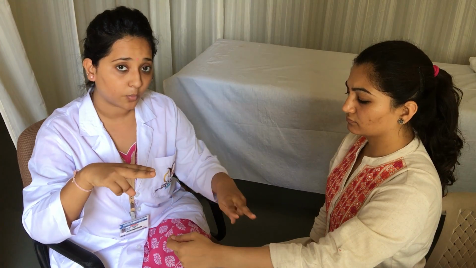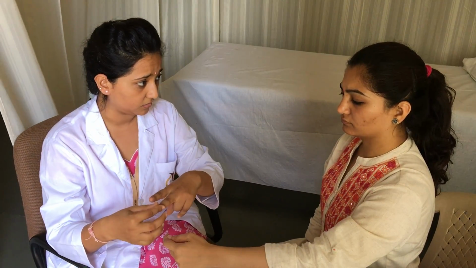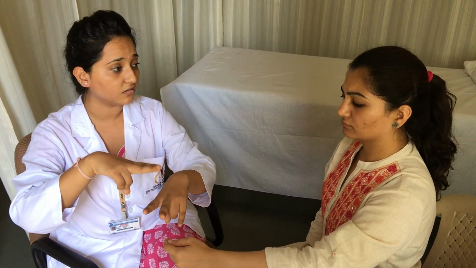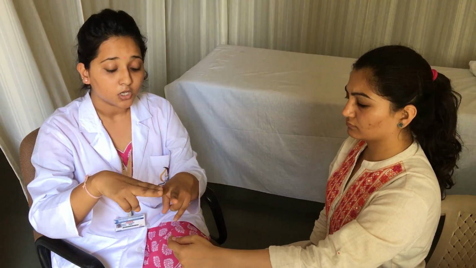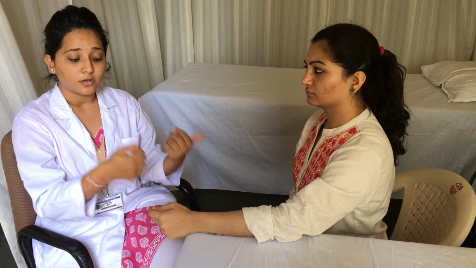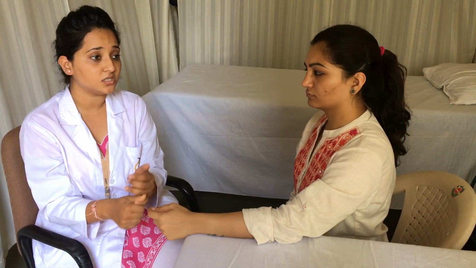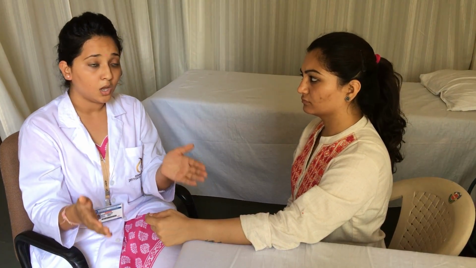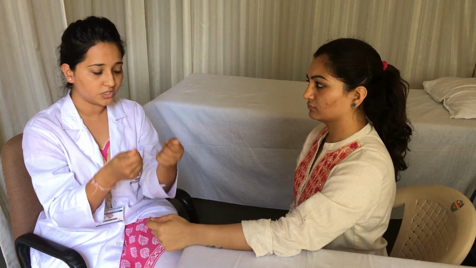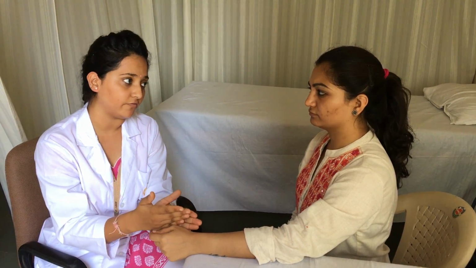But what happens in de Quervain's syndrome is these two tendons get thickened. They become thick, inflamed and narrow. So there is very much restriction in your thumb movements. Now whenever you do activities like repetitive use of your thumb, this causes increased tension in these two structures, which leads to friction of the two structures, and which results in the pain and swelling of your thumb, from which you are suffering.